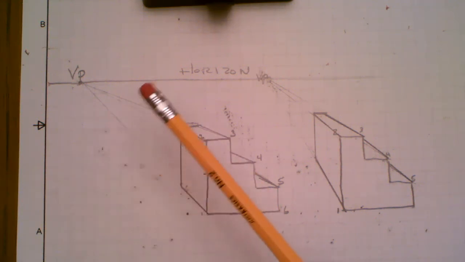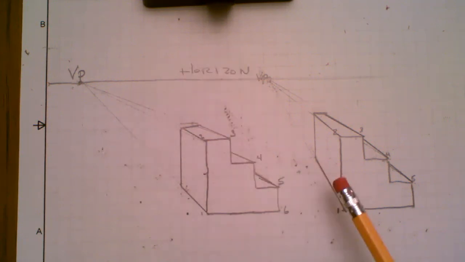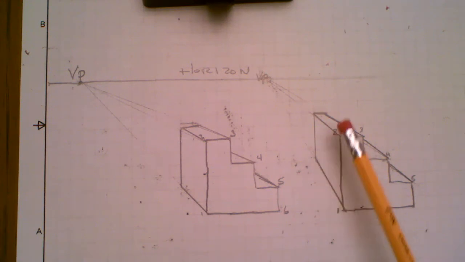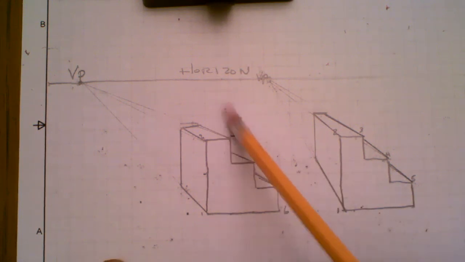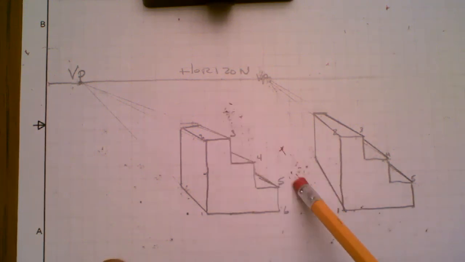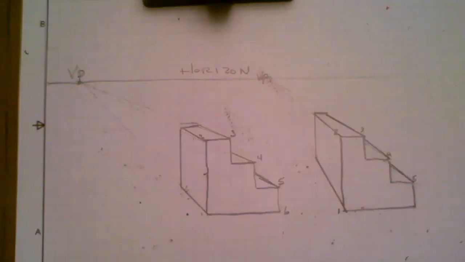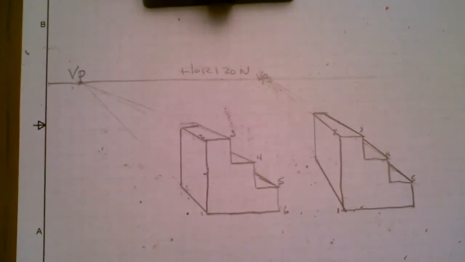If you notice, now I'm moving. Now I see more of the back here. If I keep going around, I can create all kinds of perspectives. And then once again, if I want to show more details and really show my viewer the information I was trying to convey. And that's how you create a one-point perspective.